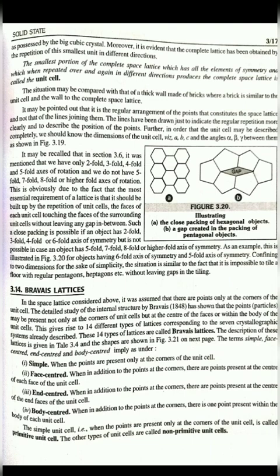It may be pointed out that it is the regular arrangement of the points that constitutes the space lattice and not that of lines joining them. The lines have been drawn just to indicate the regular repetition more clearly and to describe the position of the points. Further, in order that the unit cell may be described completely, we should know the dimensions of the unit cell, that is a, b, c, and angles alpha, beta, gamma between them, as shown in figure.